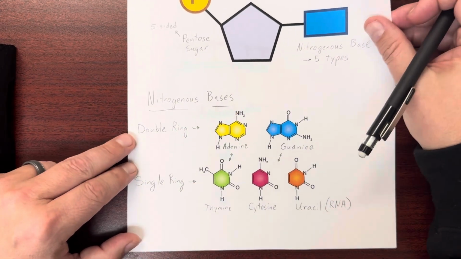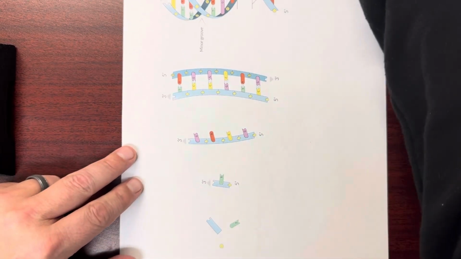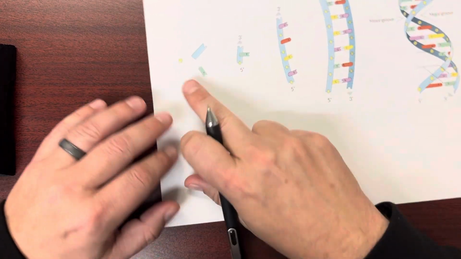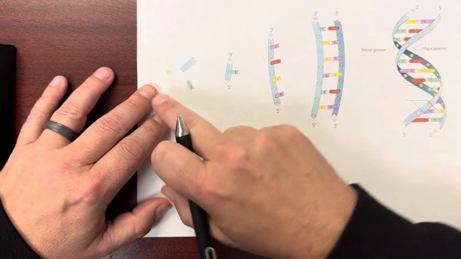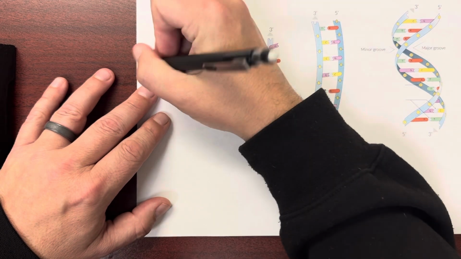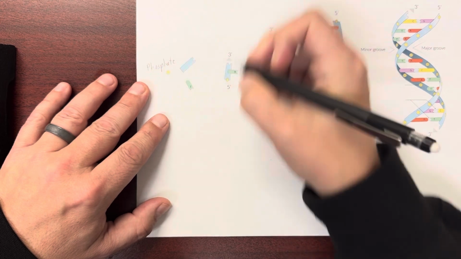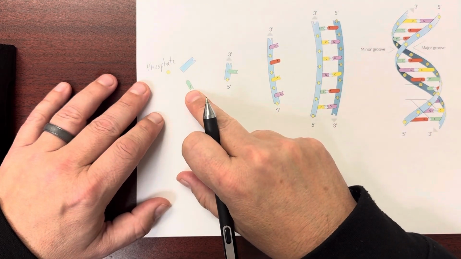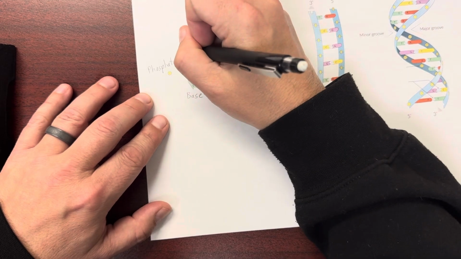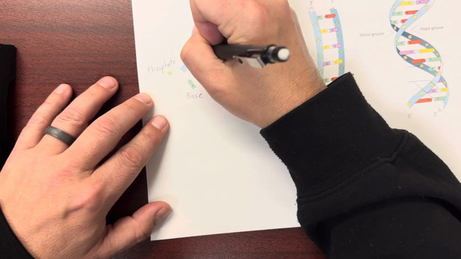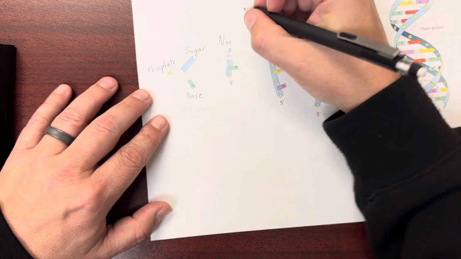All right. Now let's look at the big picture. So here, we're going to start at the beginning again. We've already reviewed these. So these are the parts of our nucleotide. So we've got our phosphate. Down here it says T, so I know that is one of my bases, thymine, which makes this my sugar right here. We put all 3 of those together and we get our nucleotide.